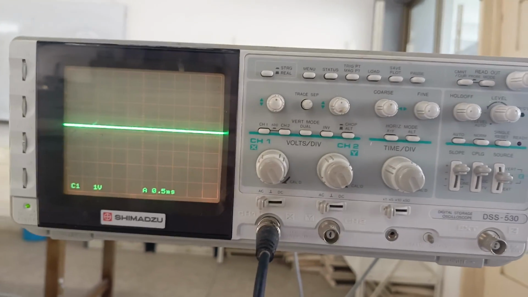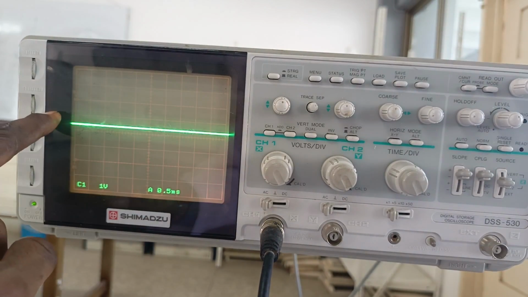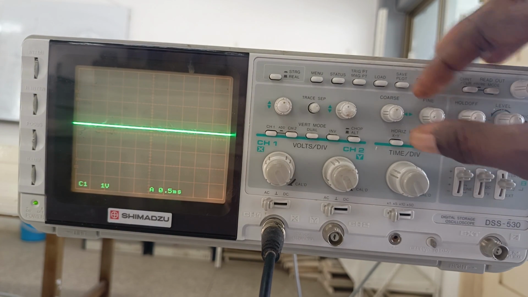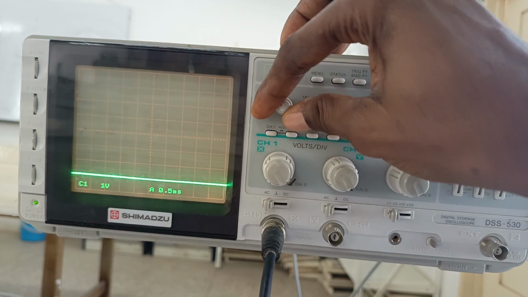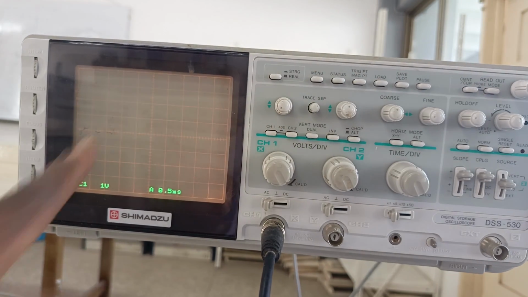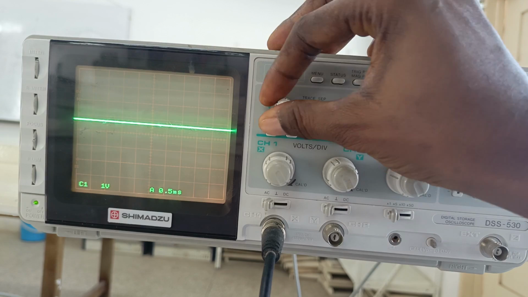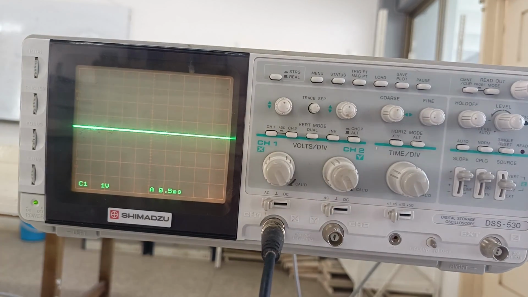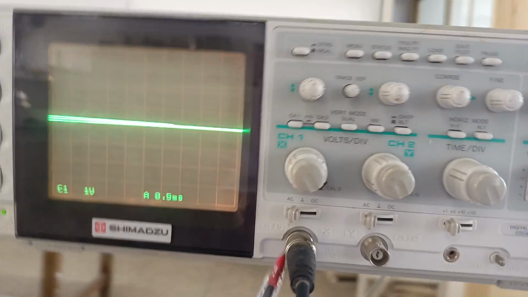Normally, when you turn on the oscilloscope, it should give you a straight line like this. If you don't get a straight line, you can check your settings. Maybe your position has been shifted, so you can't see it. You can also check the position for the particular channel you are using. We have channel 1 for the C.R.O.